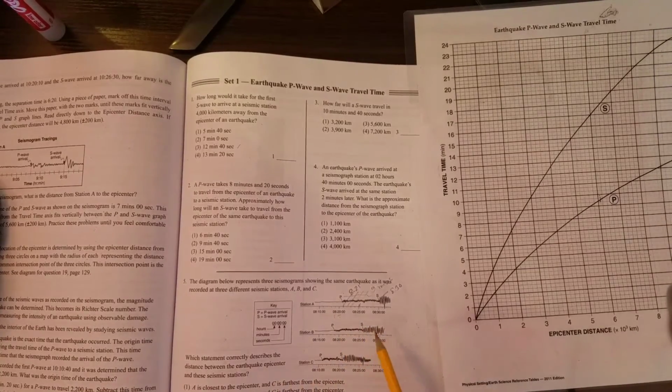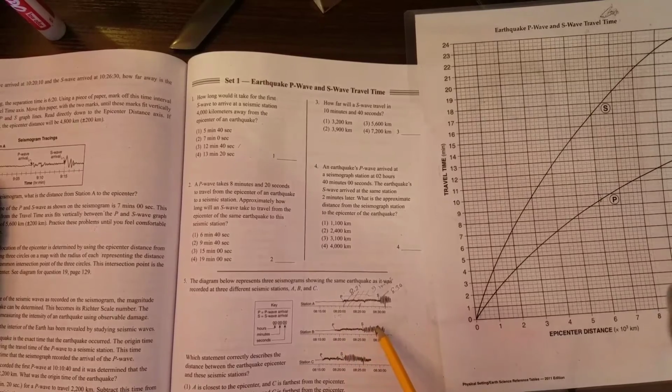Now we're going to look at the difference between the P and S. So the first one is 9 minutes. The second one, remember, is going by 1 minute. So this one must be 8:19, and this one must be 8:26. So that is 7 minutes. Okay, let's look at the last one.